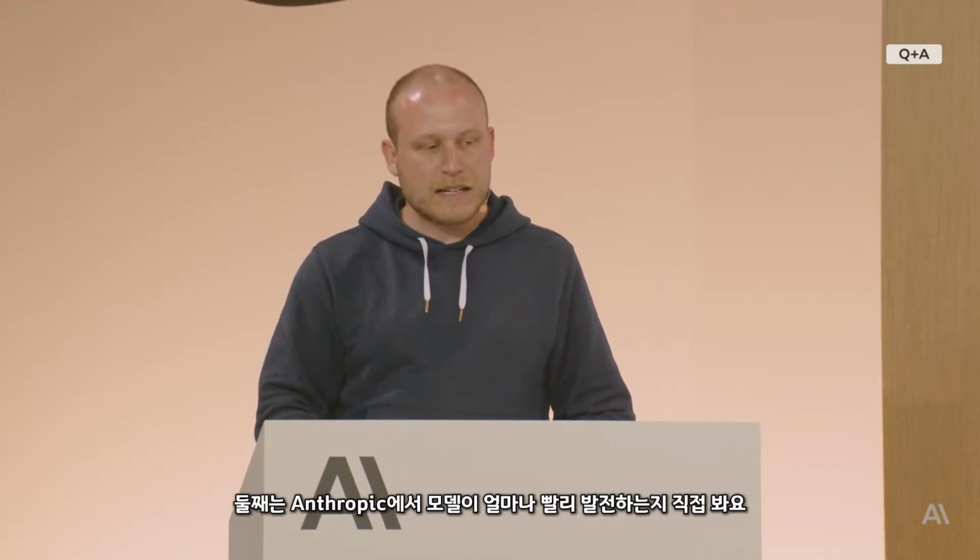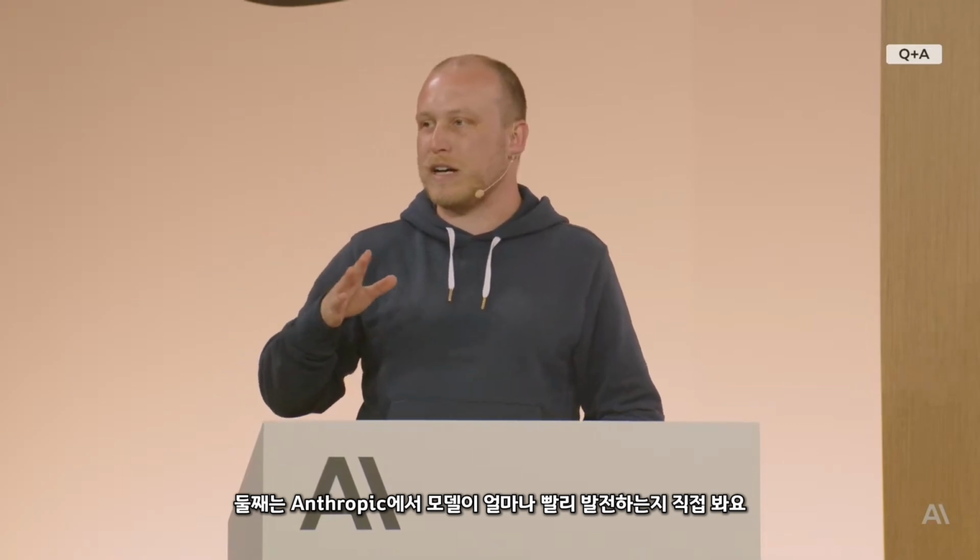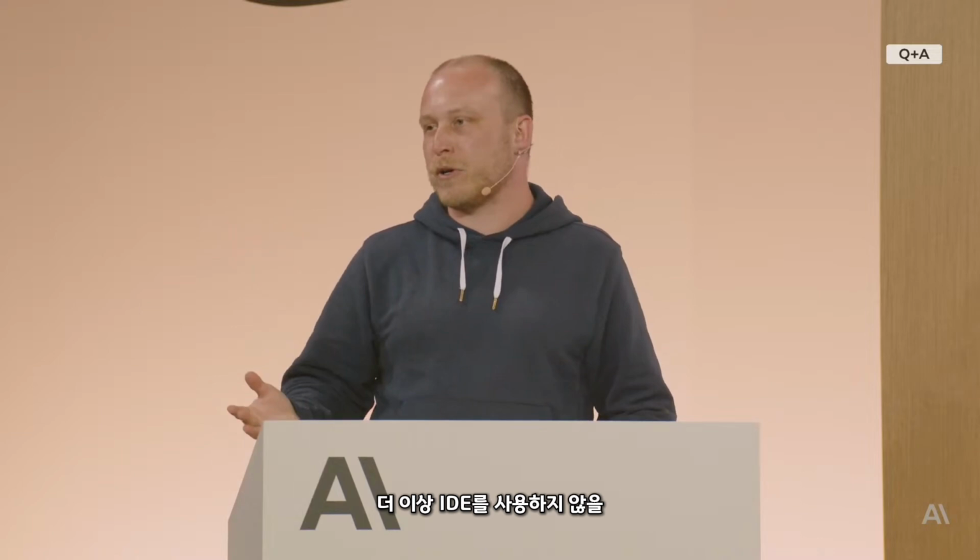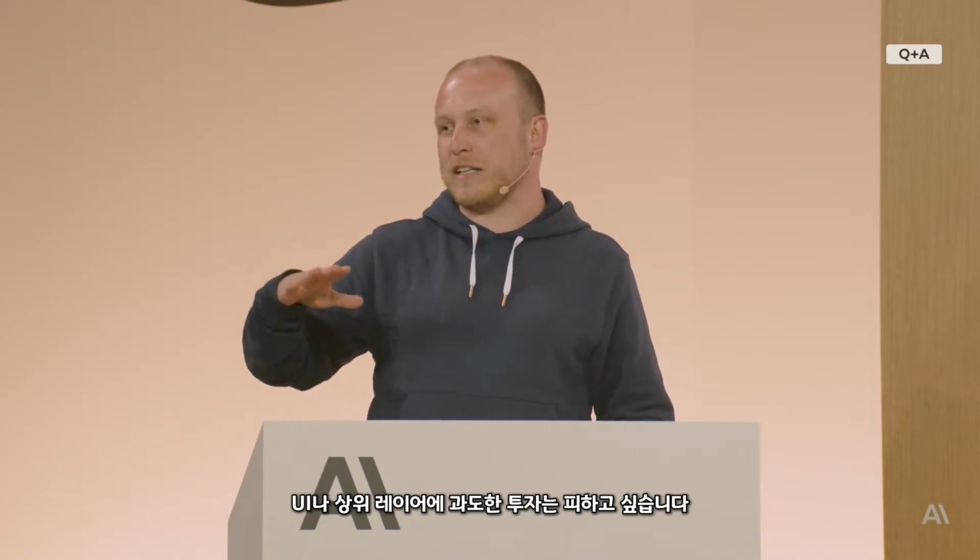The second thing is at Anthropic, we see up close how fast the model is getting better. And so I think there's a good chance that by the end of the year, people aren't using IDEs anymore. And so we want to get ready for this future, and we want to avoid over-investing in UI and other layers on top, given that the way the models are progressing, it may not be useful work pretty soon.